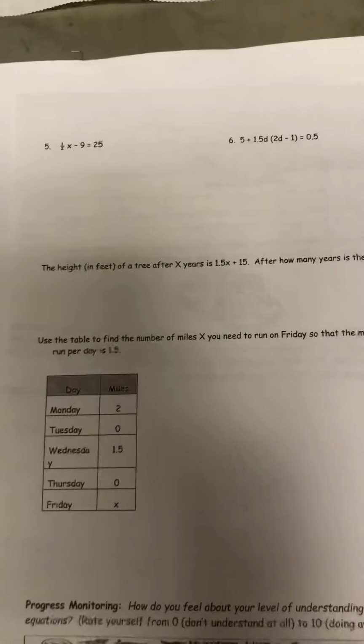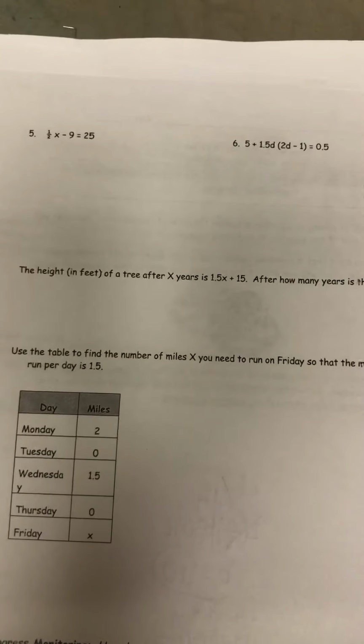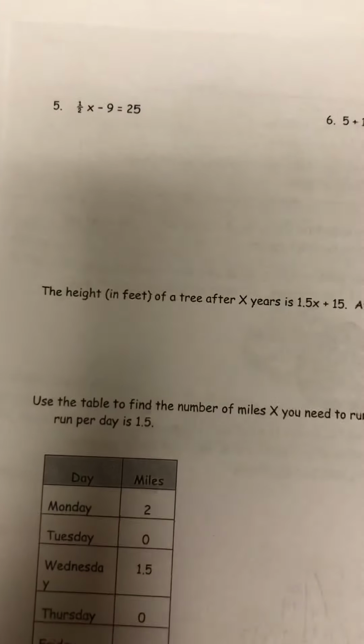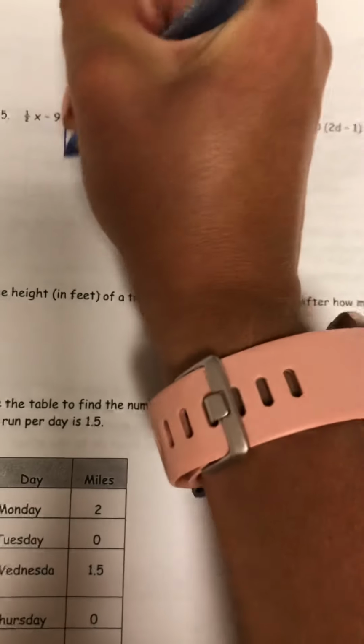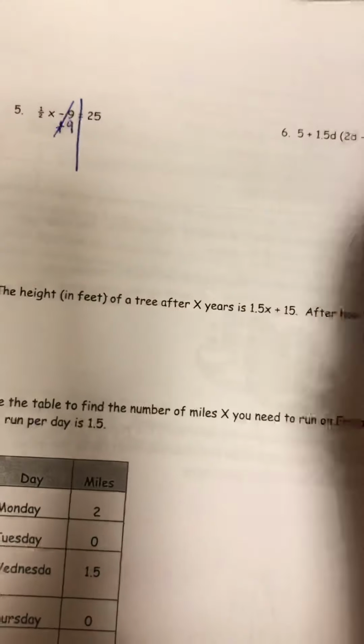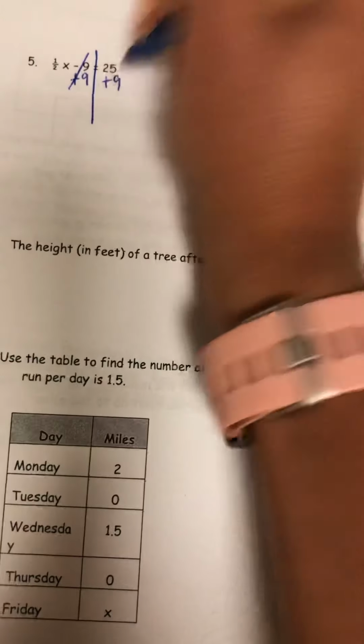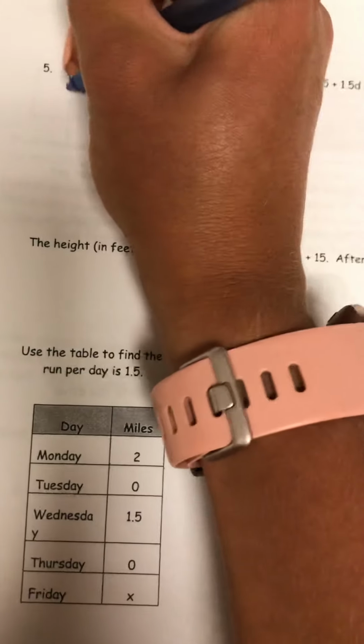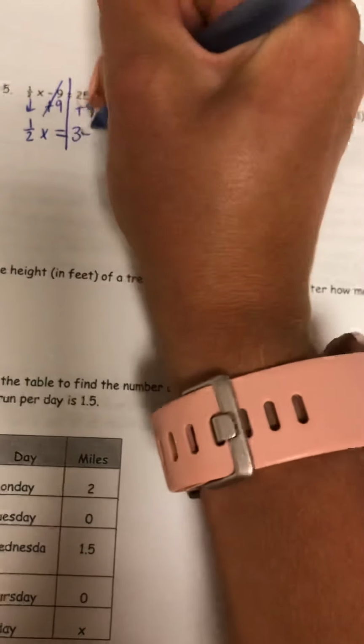All right, number 5. I have 1/2 x minus 9 is equal to 25. Again, I want x all by itself. So I'm going to get rid of that negative 9 by adding 9 because that's the opposite operation. That 1/2 x will come down. 25 plus 9 is 34.